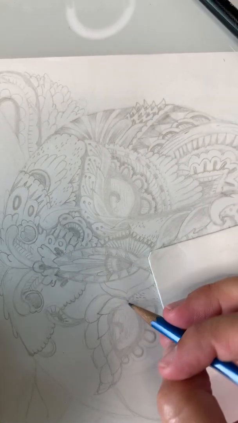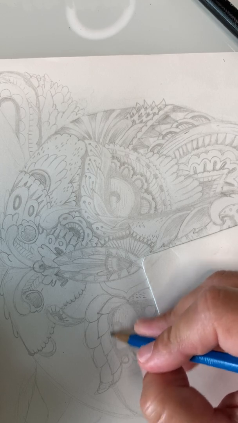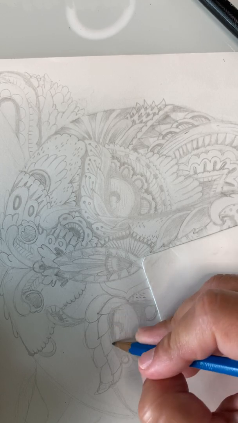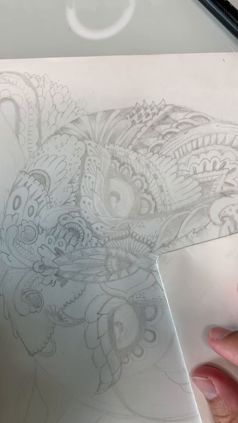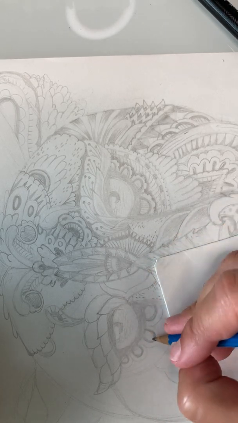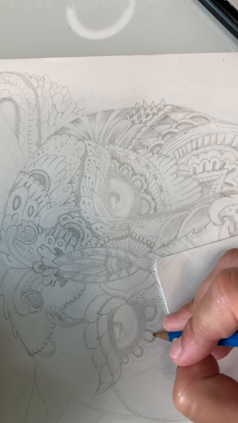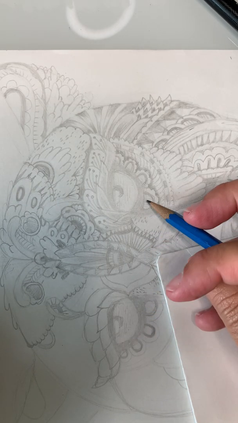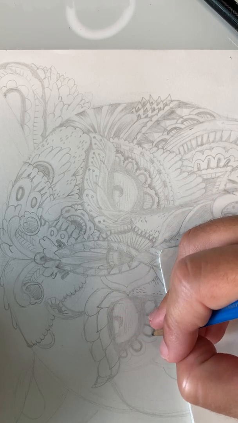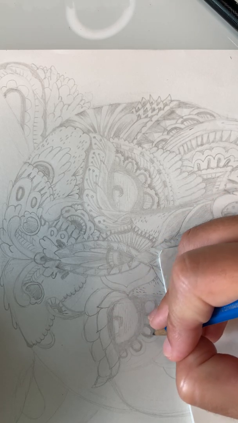okay? Now, I started also to fill in areas that are gonna be complete solid black, so I can start to see that. And I even did some areas that are gonna be my midtones, like my grays. And so, hard to see in here, but I got some nice solid black lines that'll stand out.